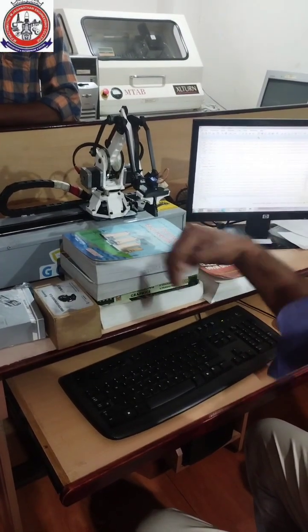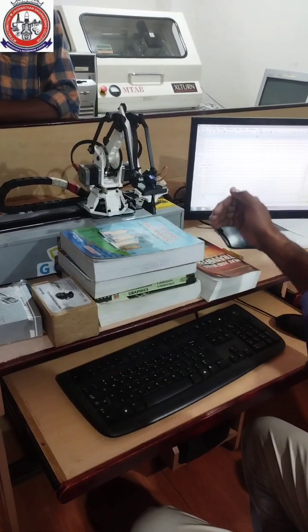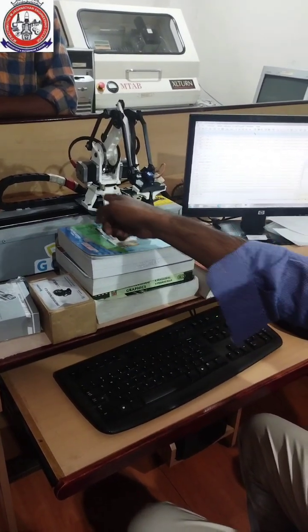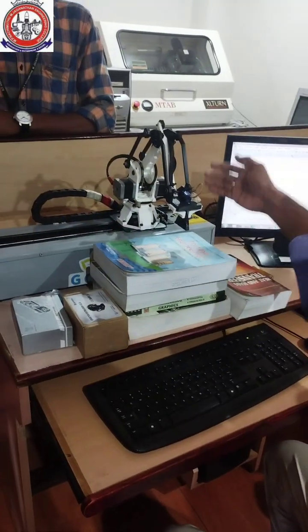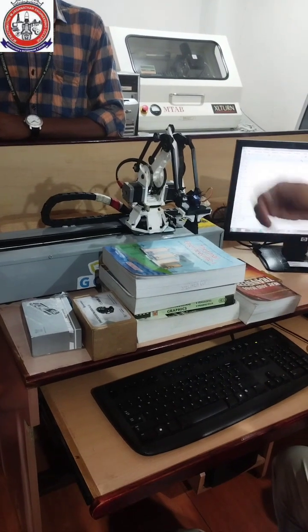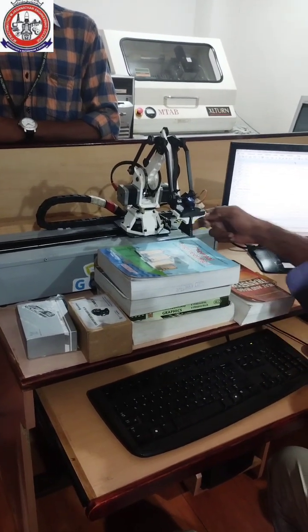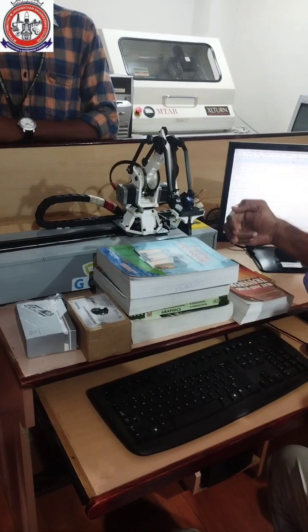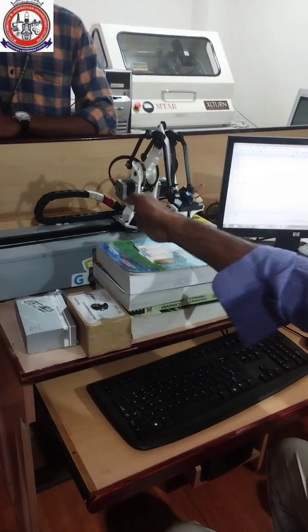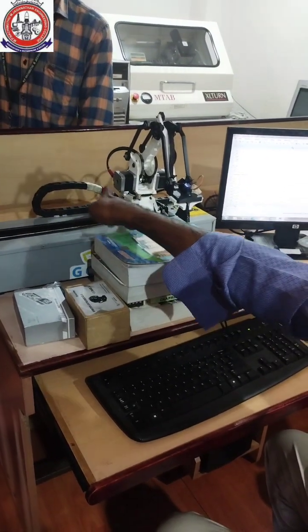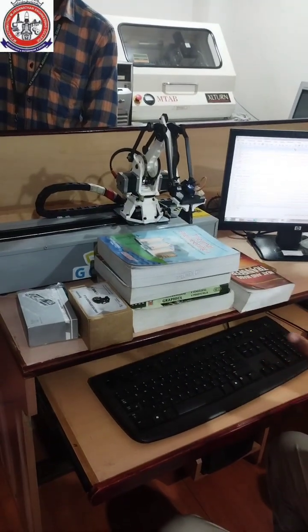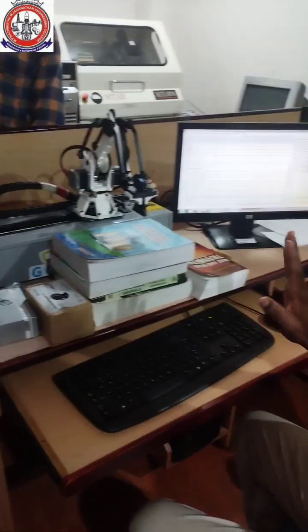If you transfer, it will use the x axis, y axis, z axis and e axis. Mainly the e axis means the total setup will move. Otherwise only the forward movement and up and down movement is there. If the total setup is moved from this place to another place, the e axis takes a value or command.